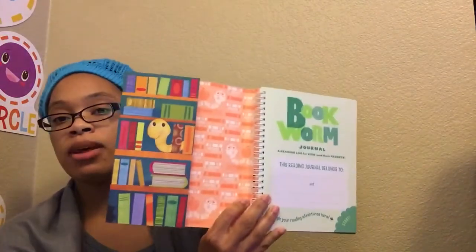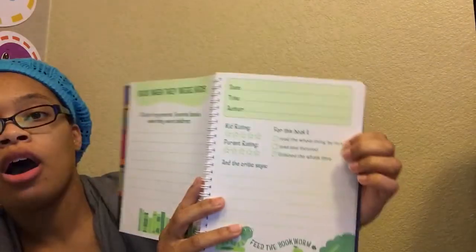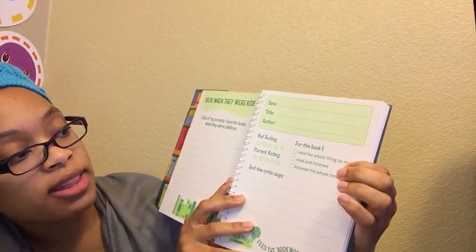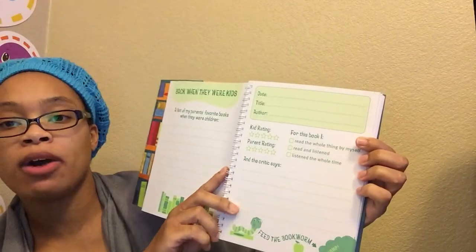So we have this one, and they write their name in the beginning and whose book journal it is. The kids write the day that they're reading the book, the title, the author, and then it has over here a section for them to write who read the book: read it all myself, read and listened, or listened the whole time. They put their rating, the parent rating, and then they can write a little bit about what they thought about the book. And on the other page, when you turn it around, it has some things like new vocabulary from the book, finishing, let's see, what else does it have on here?